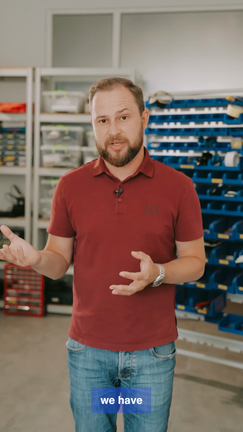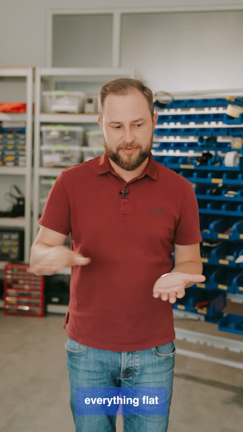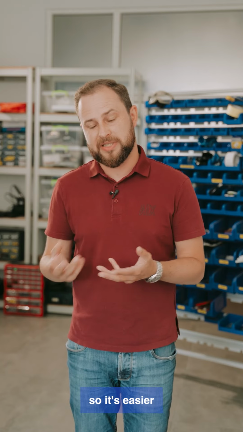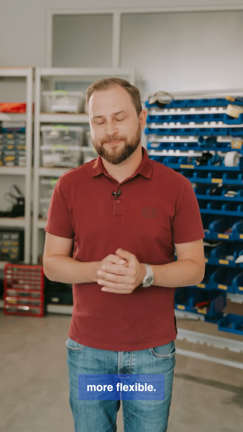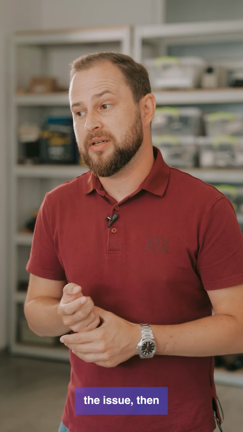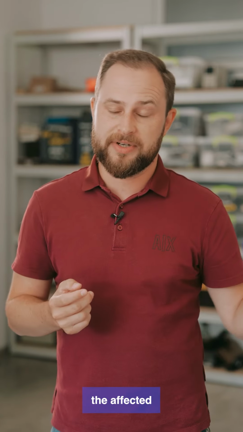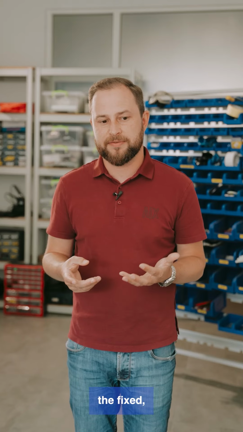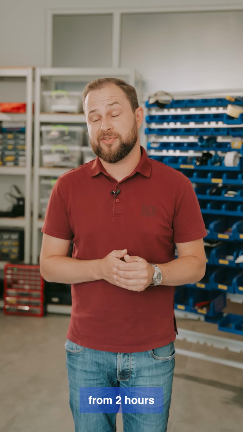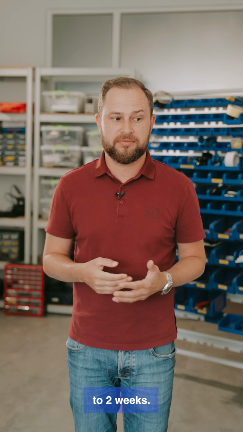On web projects, we have something like a puzzle. So we have everything flat on a table. So it's a bit easier because it's more flexible. So yeah, investigating the issue, then checking the root cause, checking the affected functionality, implementing the fix, dev testing it, could be from 2 hours to 2 days to 2 weeks probably.